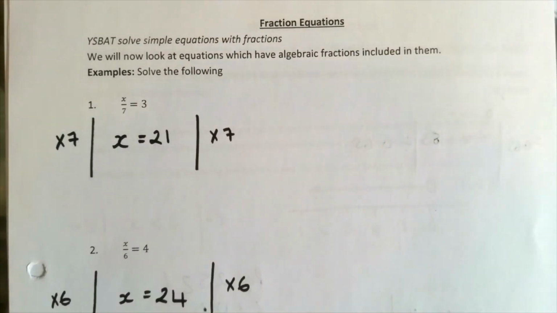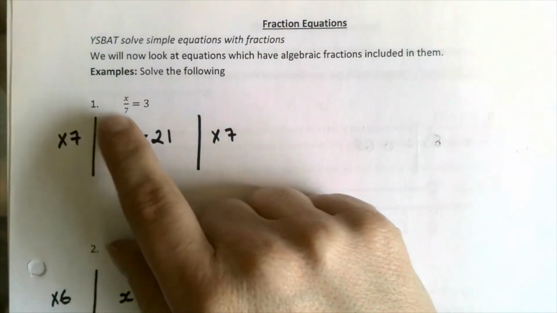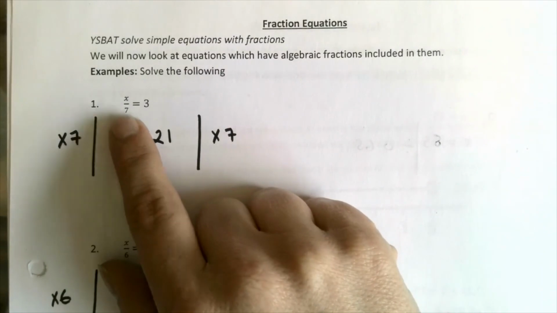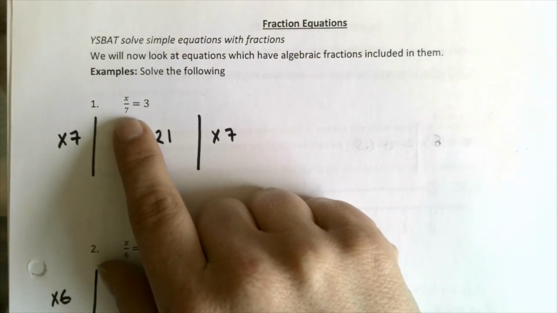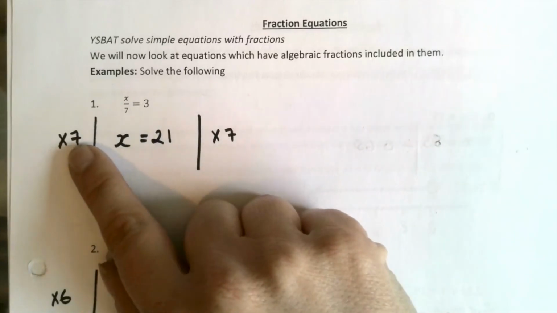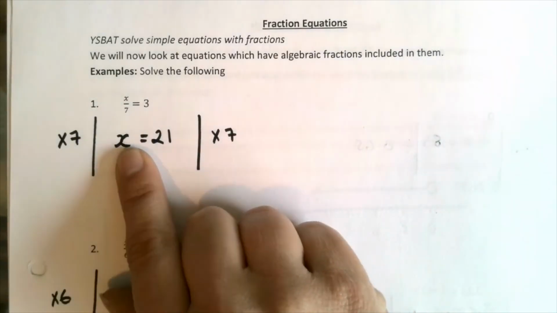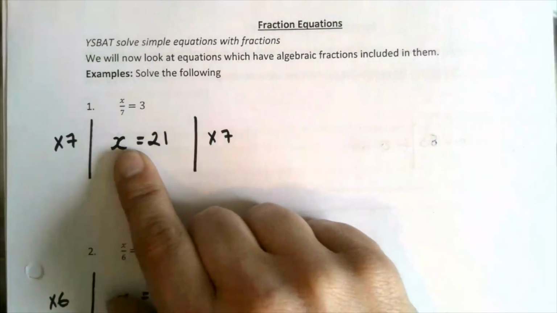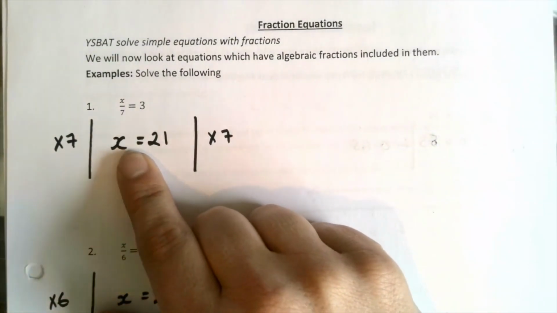Then we took our algebraic fraction skills and our solving equation skills and put them all together. So the next thing was solving fraction equations. We started off with questions like this, where we've got x over 7, so x divided by 7 equals 3. The opposite of divide by 7 just means we have to multiply by 7. So we've multiplied both sides of our equation by 7 to give us x equals 21.